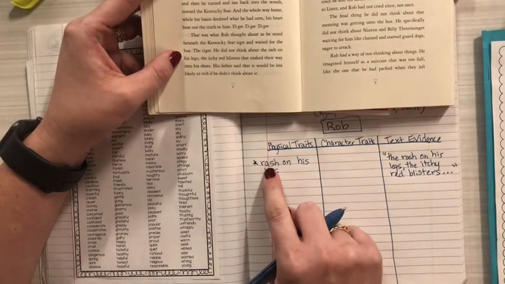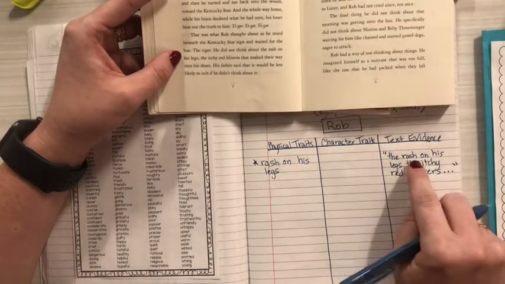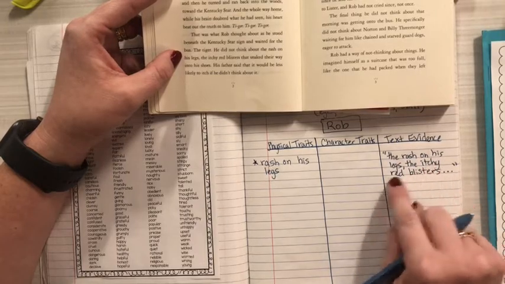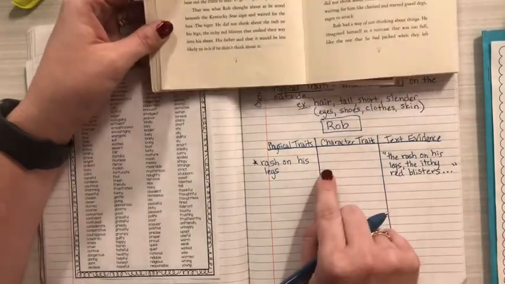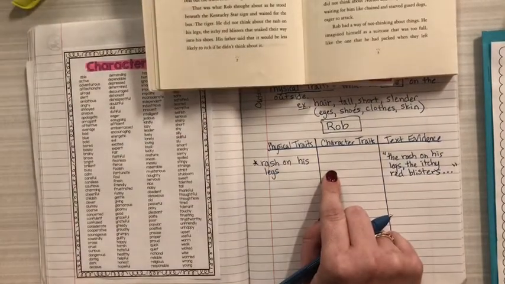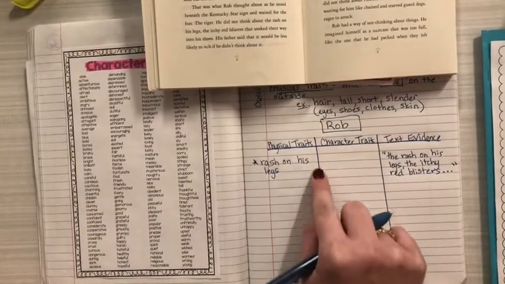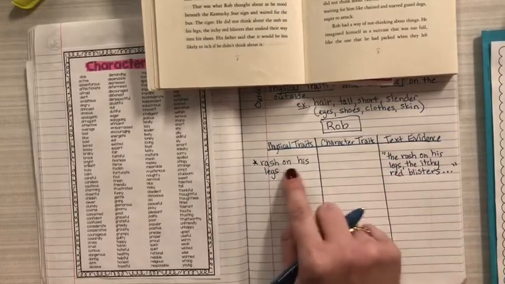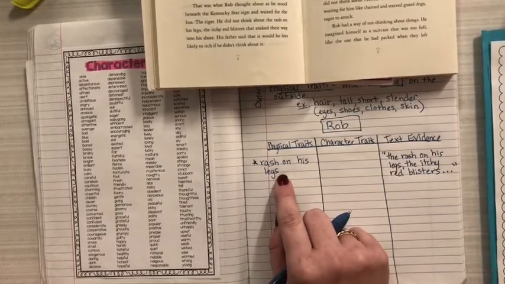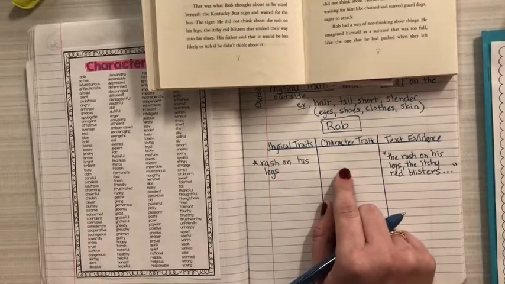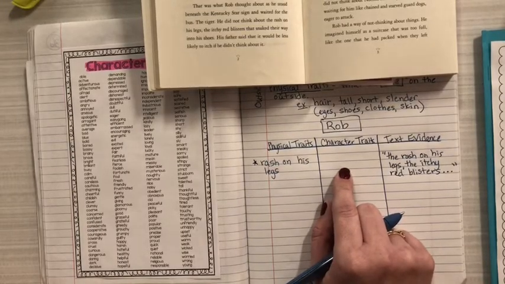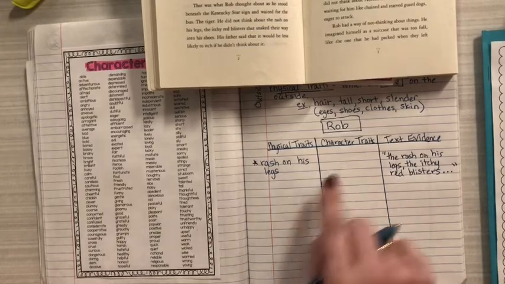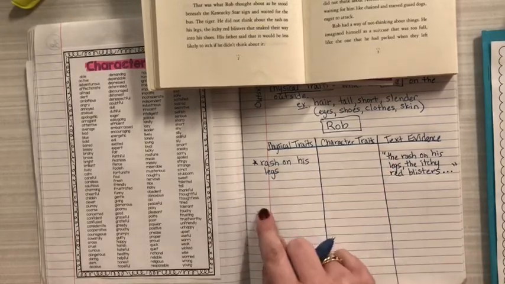So the physical trait is there's a rash on his legs, and the text evidence explicitly states the rash on his legs, the itchy red blisters. Well, if we could come up with a character trait that describes who he is on the inside, this is not going to best support either of these. This is just something that we can see. It doesn't necessarily indicate any of his inner struggles or what he's going to say or think. So we're going to skip that part and move on to the next.